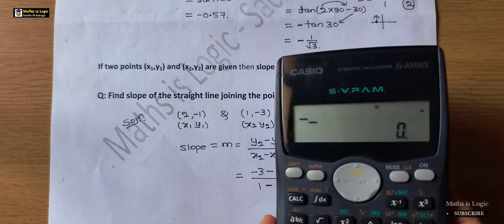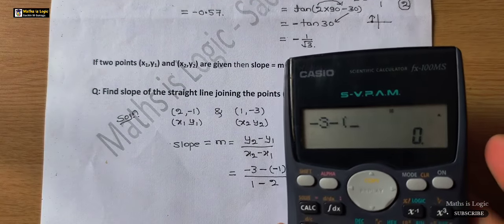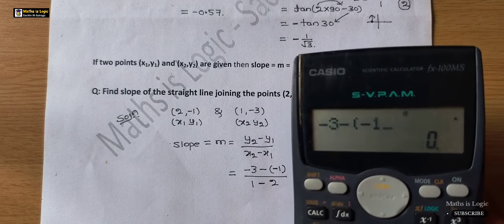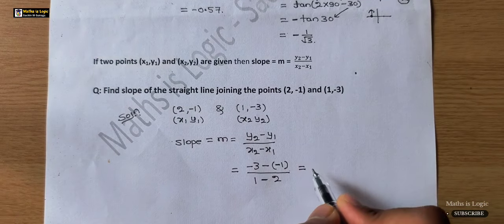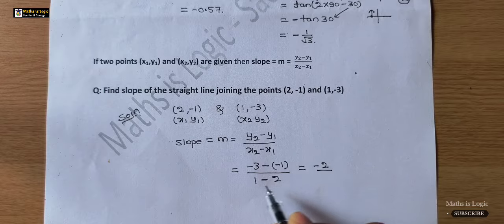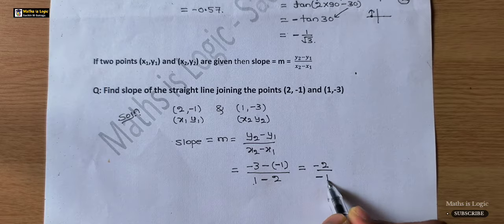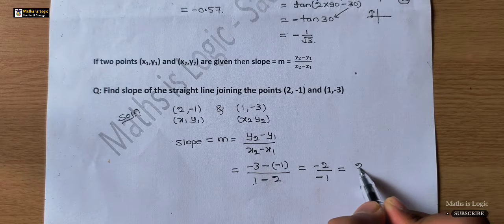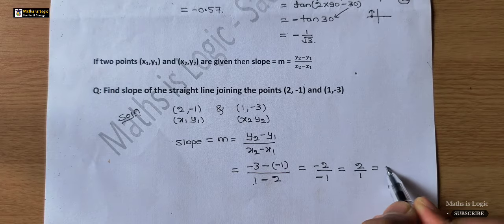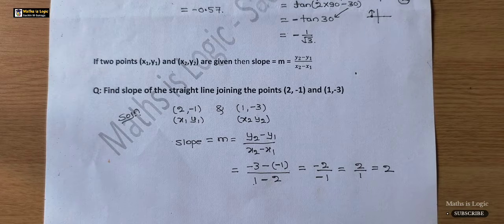So minus 3 minus in bracket minus 1. Answer is minus 2. So this is minus 2 divided by 1 minus 2 is minus 1. So which is equals to, minus divided by minus is plus, 2 divided by 1 is nothing but 2. So this is the final answer.